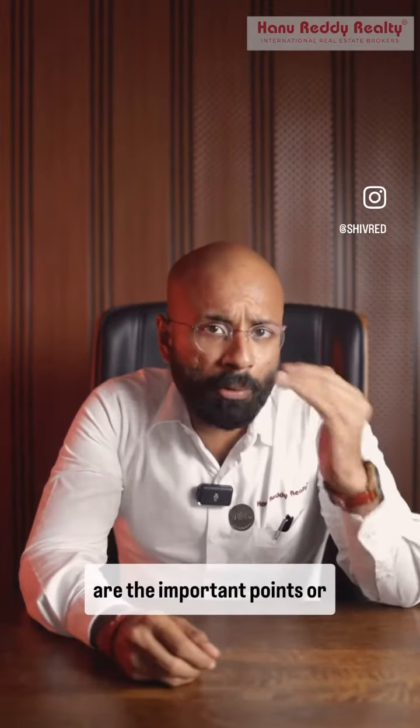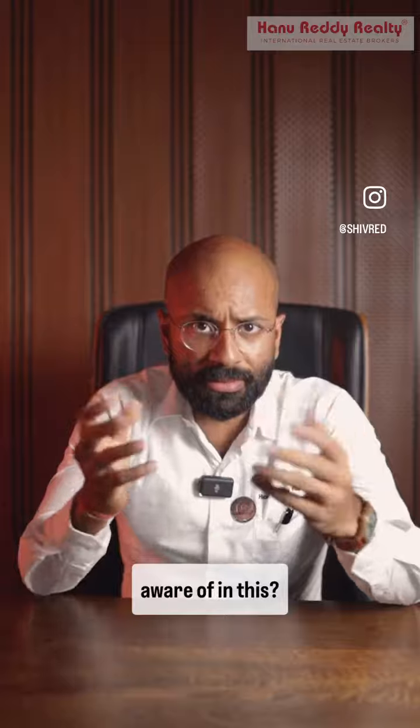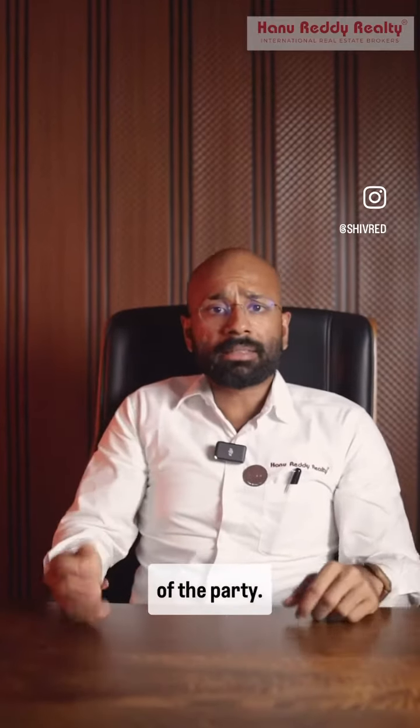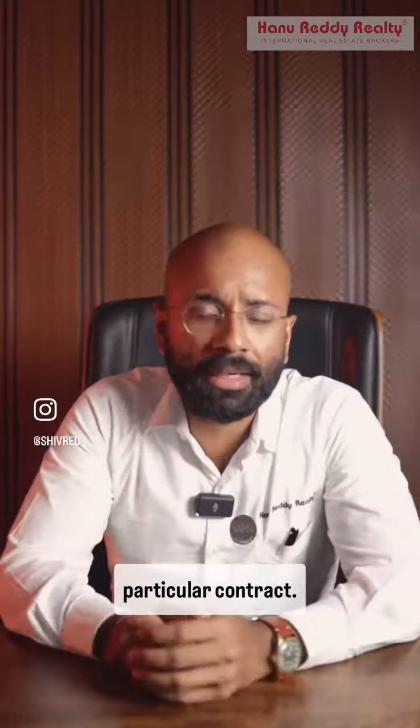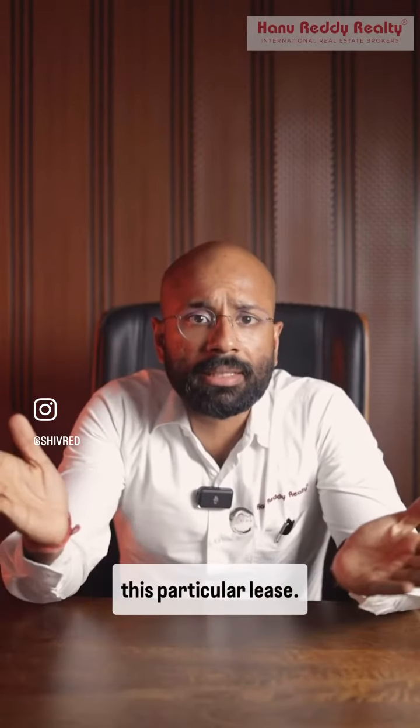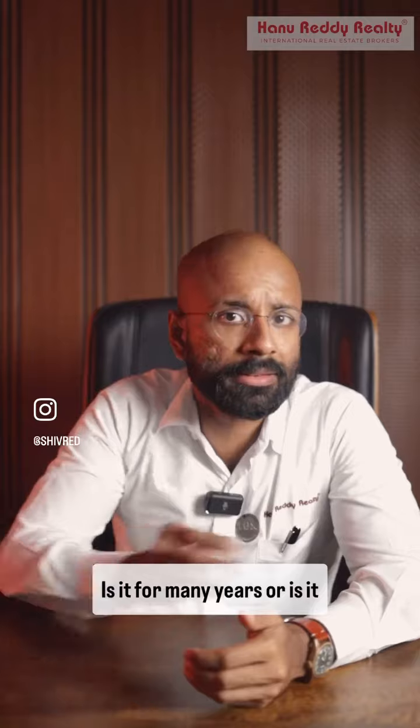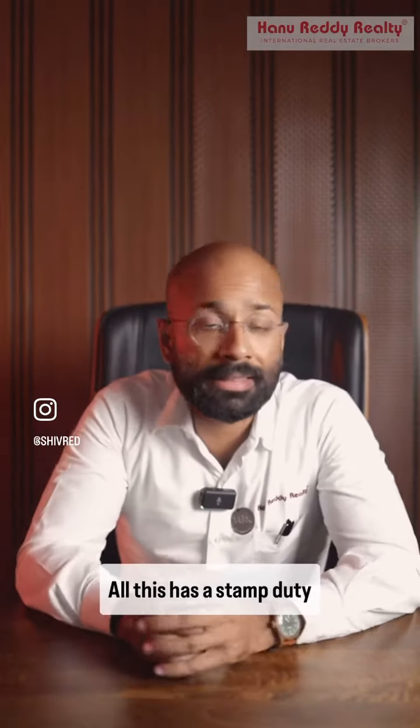So what are the important points or headings that you need to be aware of in this? So number one is identification of the parties. So who is the landlord, who is the tenant? That should be clearly mentioned in this particular contract. Two, what is the tenure of this particular lease? Is it for many years or is it for 11 months? All this has a stamp duty implication.